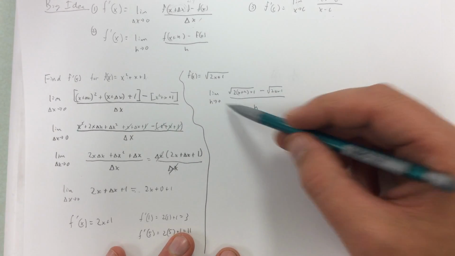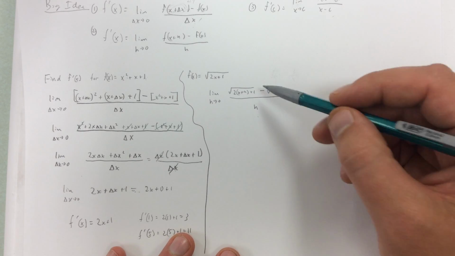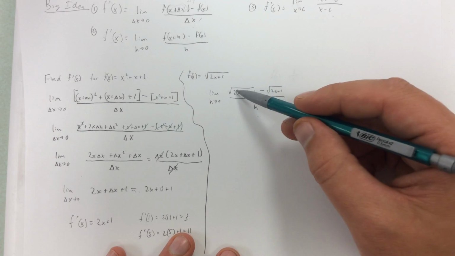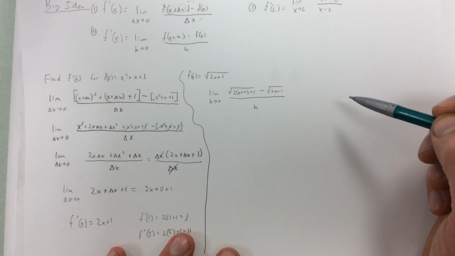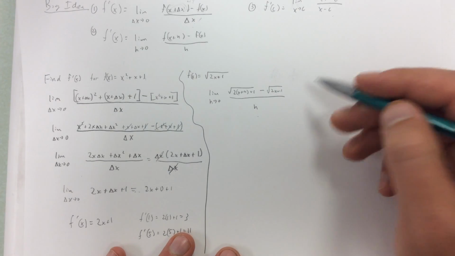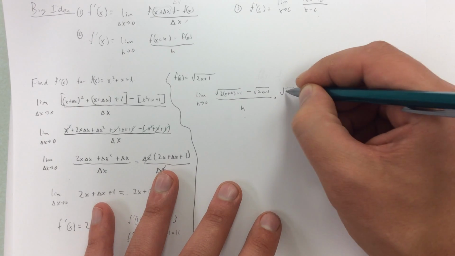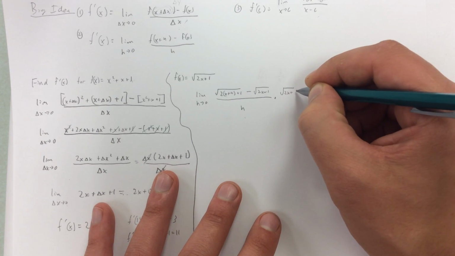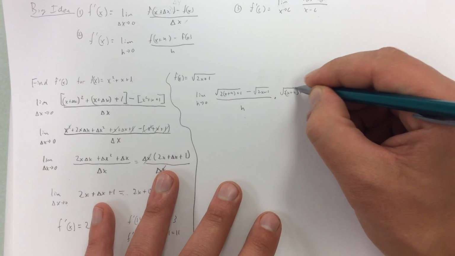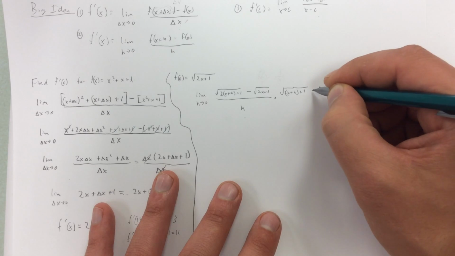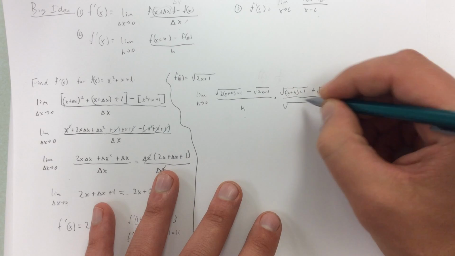All right, well, I can't plug in 0 here, because if I do, it's going to have 0 on bottom. It's going to become 0 up here, so it's going to be square root of 2x plus 1 minus square root of 2x plus 1. We get 0 over 0. Well, how do we deal with this? Conjugates. We're going to take this top one times the square root of 2x plus h plus 1 plus the square root of 2x plus 1. Same thing on bottom.